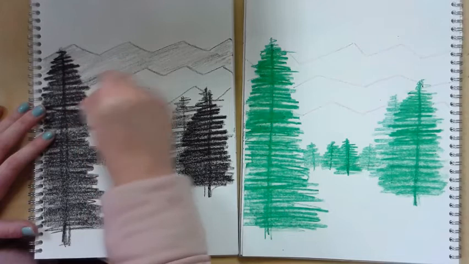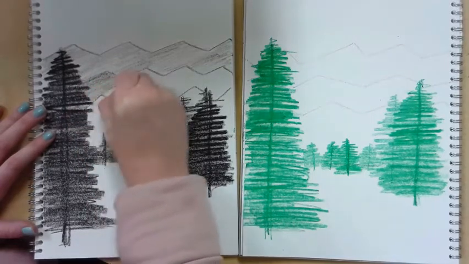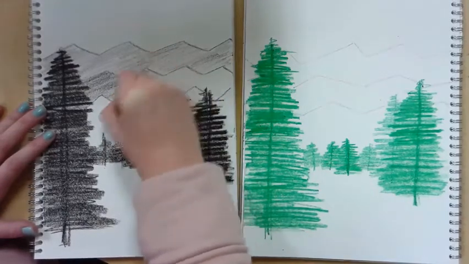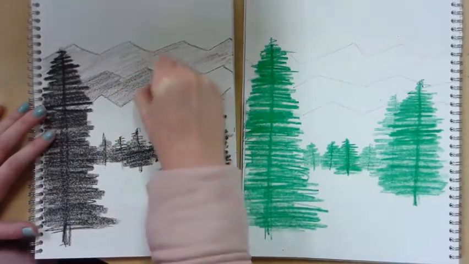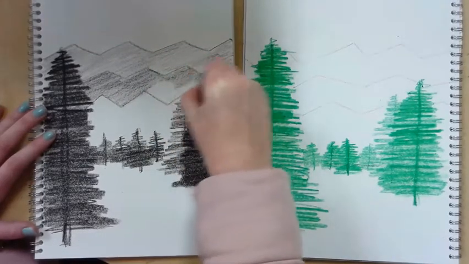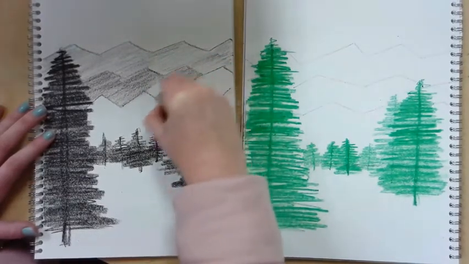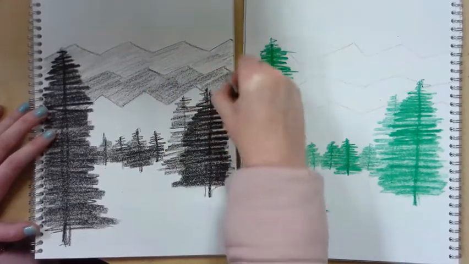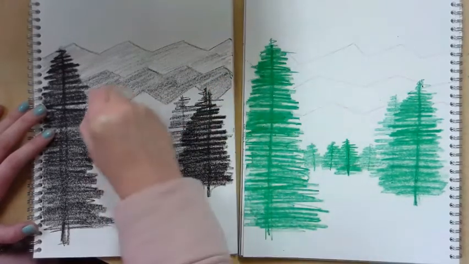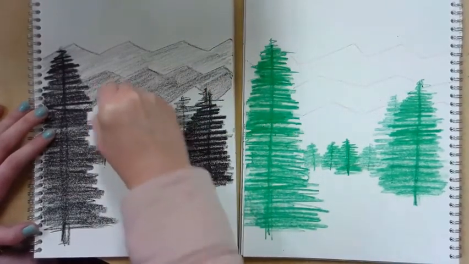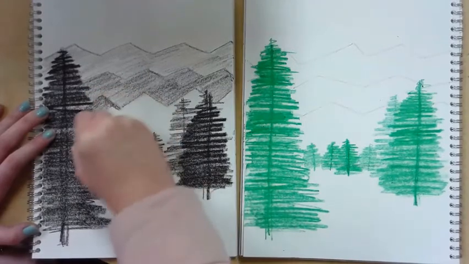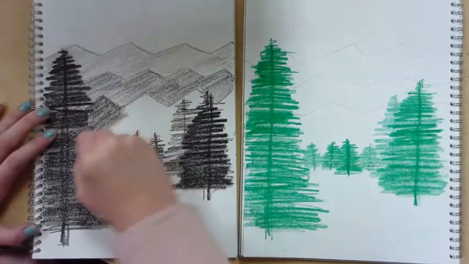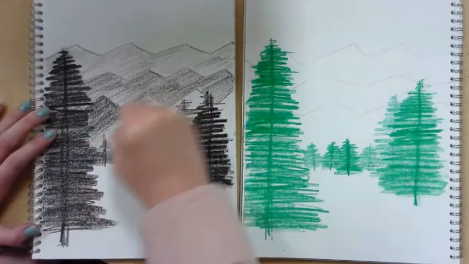Using the atmospheric perspective rule, the mountains that are farthest away from us, the ones on the top layer, I'm making those a lighter shade of gray. Things far away are going to be lighter. Things closer are going to be darker. So to show shades of darker or lighter gray, I'm pressing harder to make a darker color, pressing a lot lighter to make a lighter color.